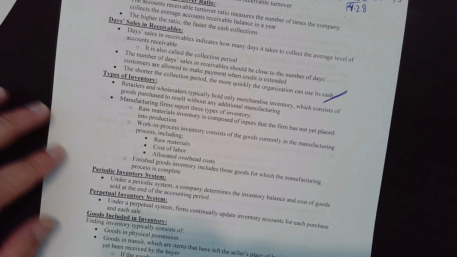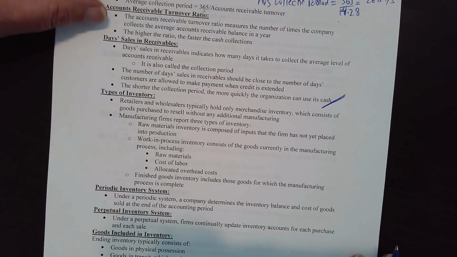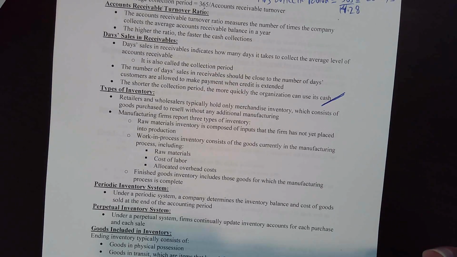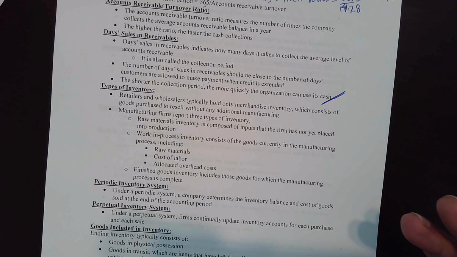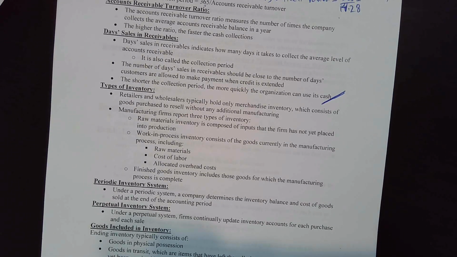So in this lecture, we are going to discuss inventory. As you know, inventory is an asset. It is a current asset reported on the balance sheet. Inventory is something a company keeps. For example, we talked about three different kinds of companies. One is a manufacturing company, one is a retail company, and one is a service provider.